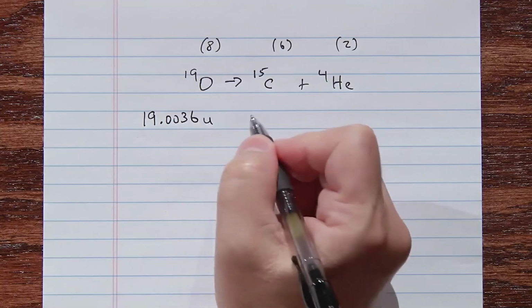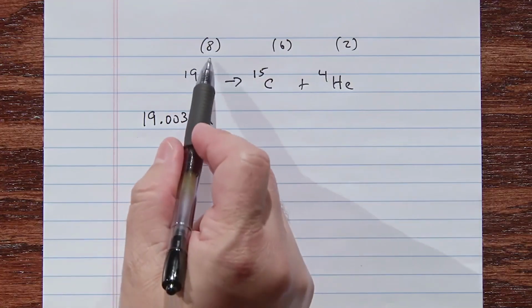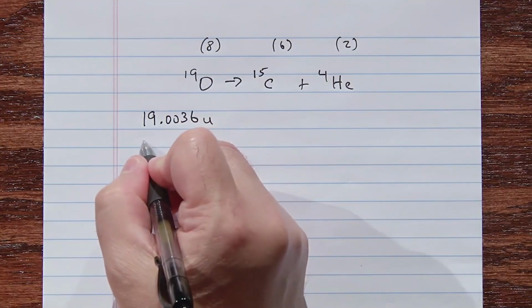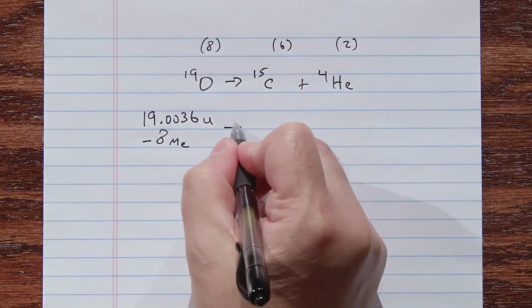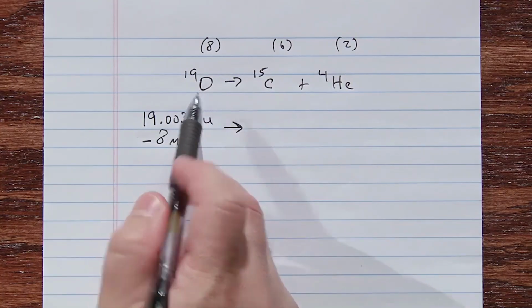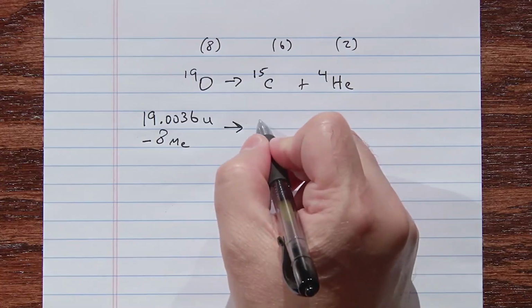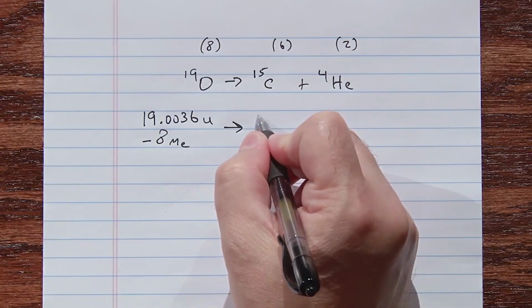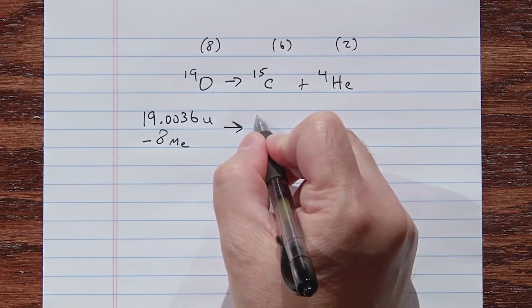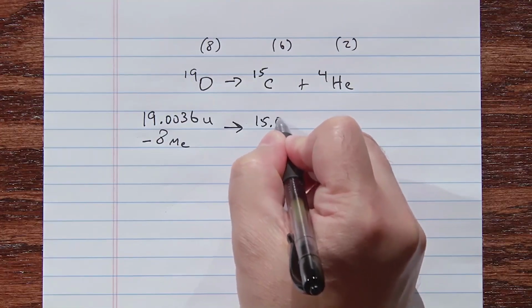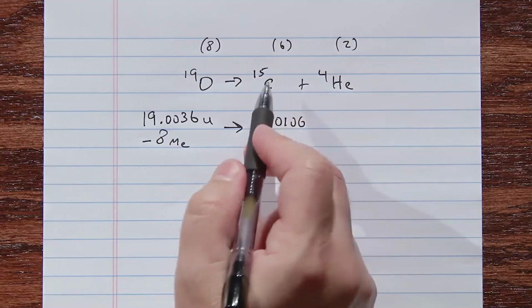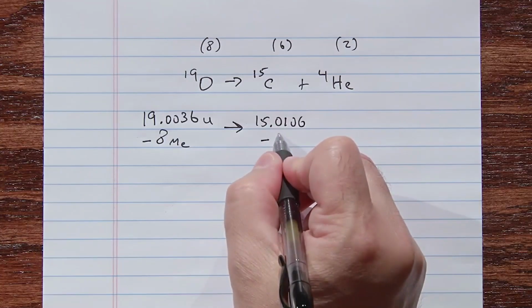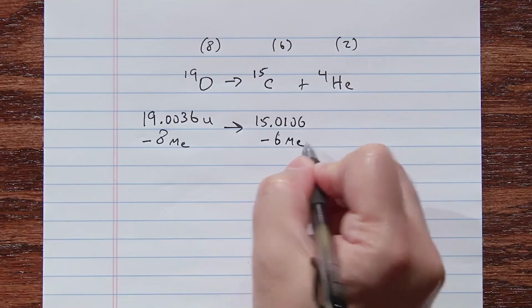Now we were told that the mass of an oxygen-19 atom is 19.0036 atomic mass units. Now we would have to subtract off the mass of 8 electrons to get the nuclear mass here. The mass of carbon-15 is 15.0106, and then to get the nuclear mass we'd have to subtract off the mass of 6 electrons.